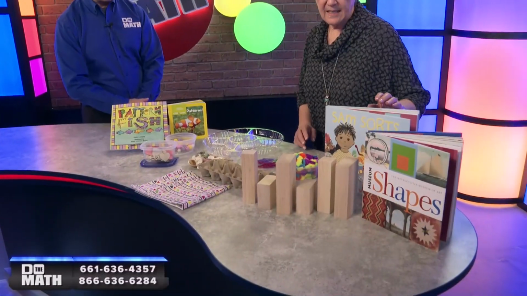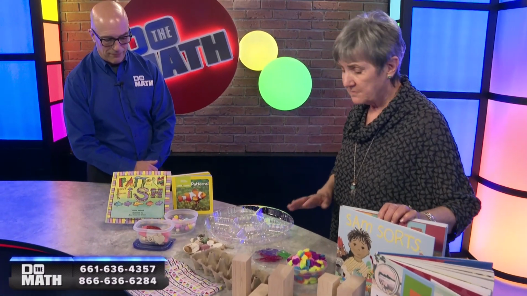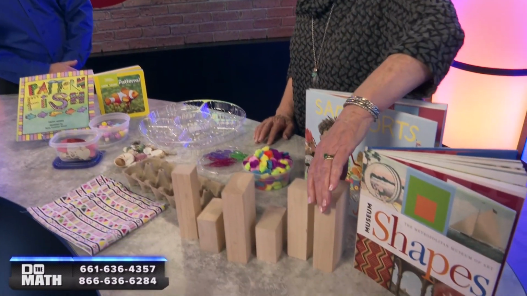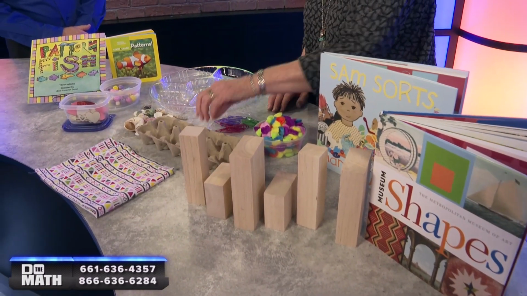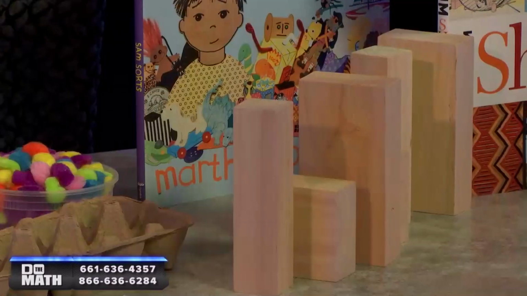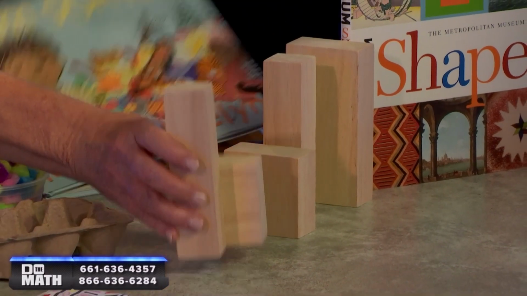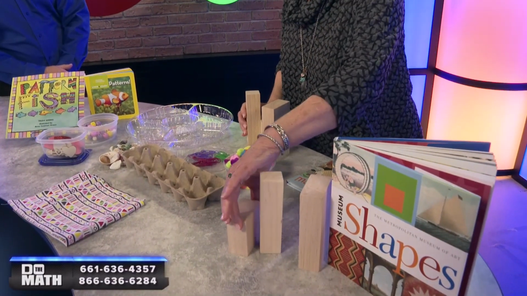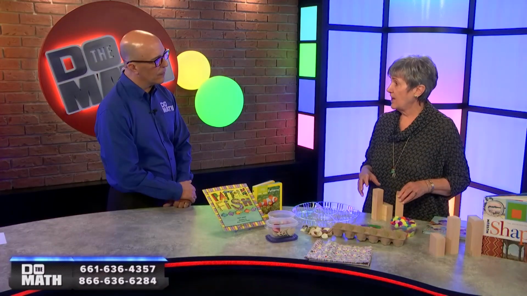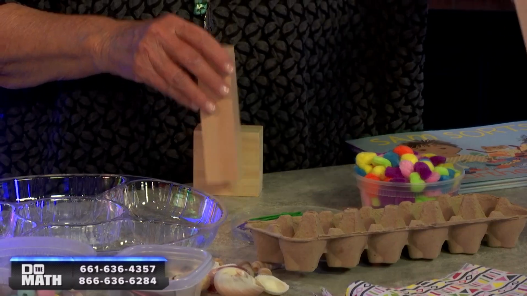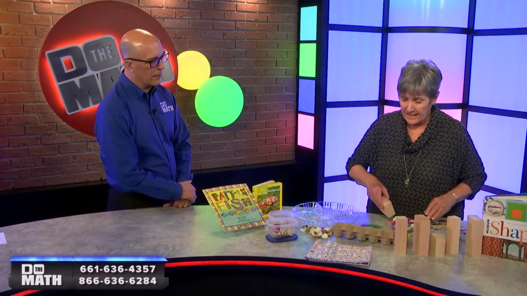Well, I always bring books. Right, and we'll talk about those. But a lot of times you'll see blocks in early education, and it's a wonderful way just to make a pattern. So I made this pattern with the blocks, and then you ask a child, can you make that pattern again? They can make the pattern again, and then you might even ask them, how do you extend that pattern?